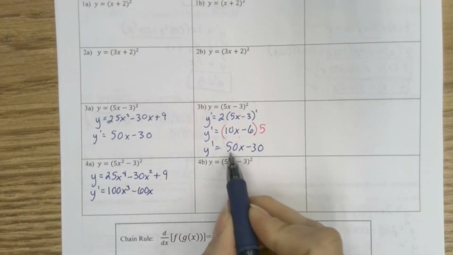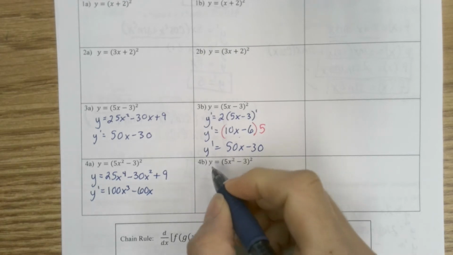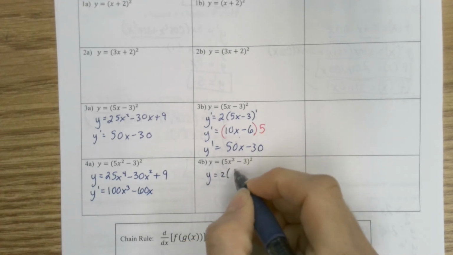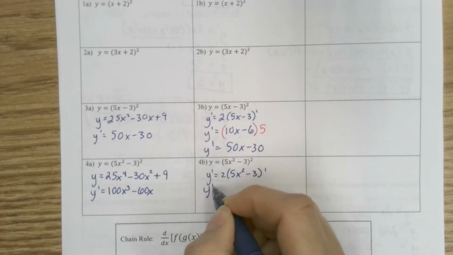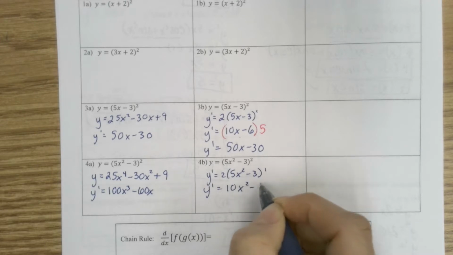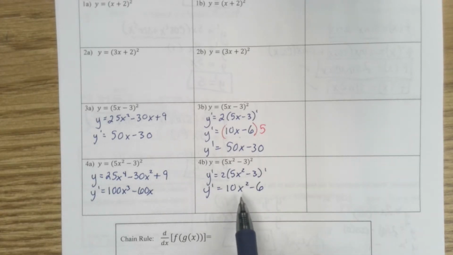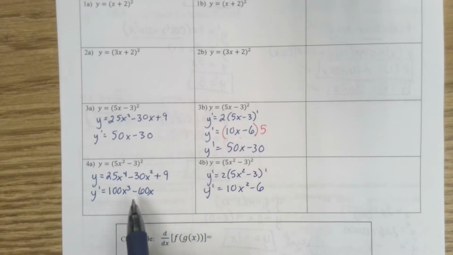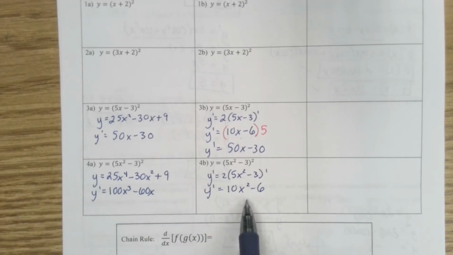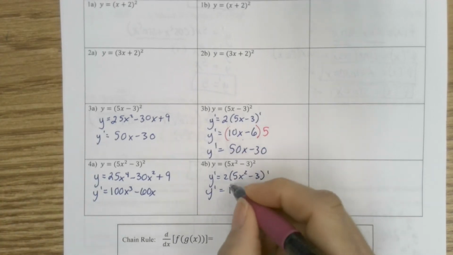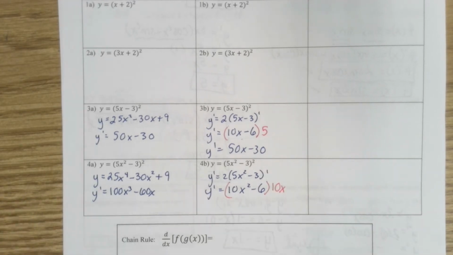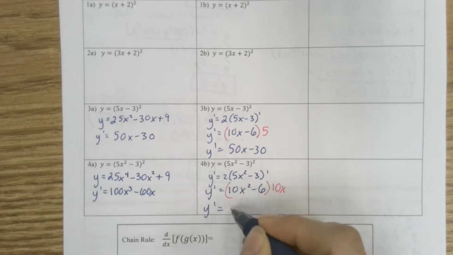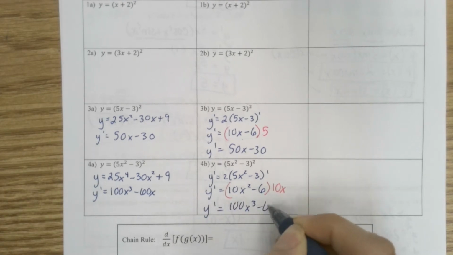So what if we tried to just apply the power rule and pull my 2 out to the front? And if I distribute that, that would give me 10x squared minus 6. This time around, I'm off by what looks like a multiplier of 10 and also a multiplier of x. But if I had multiplied this by 10x, I would have the actual true derivative, which is 100x cubed minus 60x.